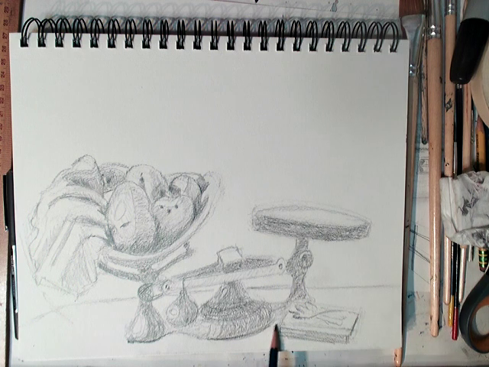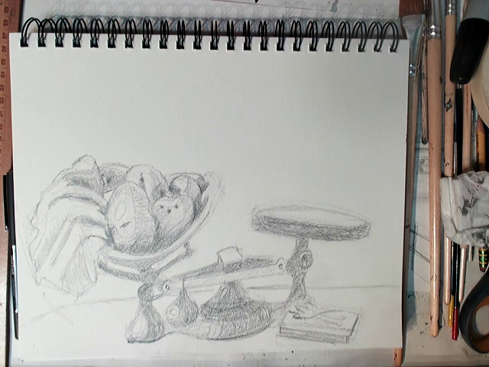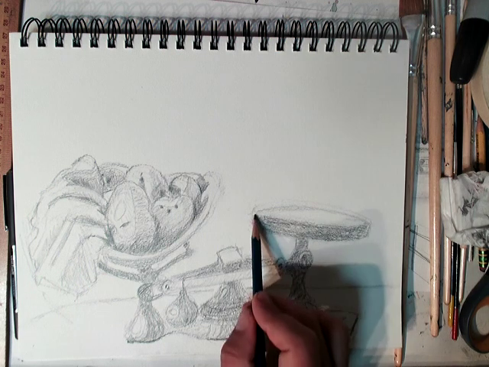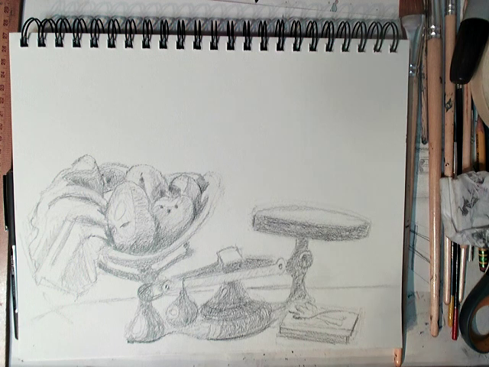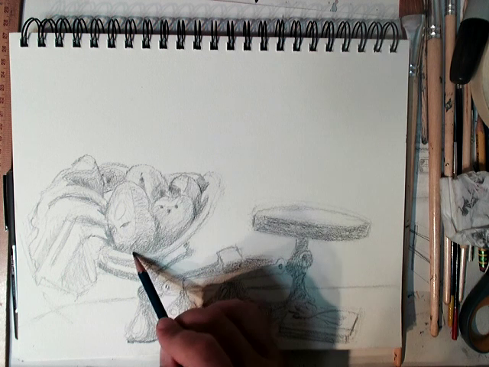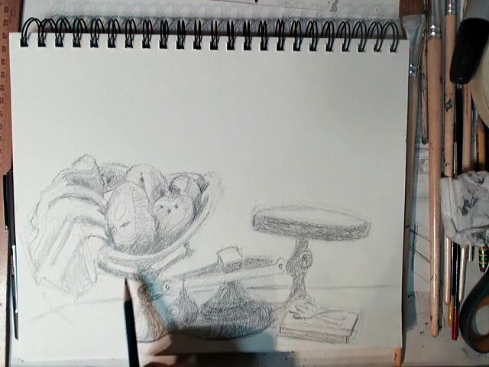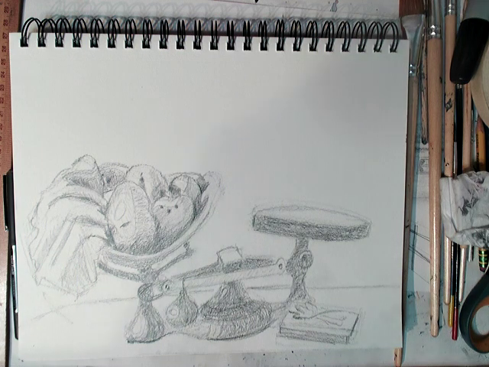Add some cast shadow if I want. I think I'm going to leave the cast shadow from these items out just because it's going to cause confusion. And it's a pretty simple shape, so I can just add that with the watercolor. So now you're looking for details and hunting for mistakes you may have made. I've got it set up so my camera and my image are right next to each other on the screen, and I can compare that.